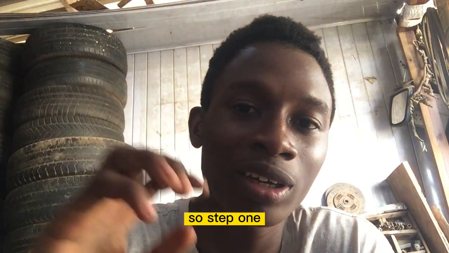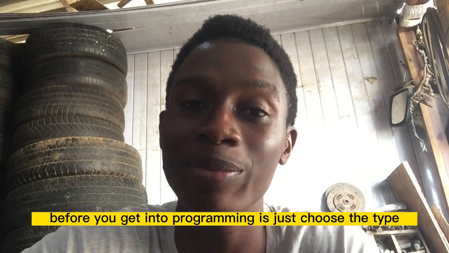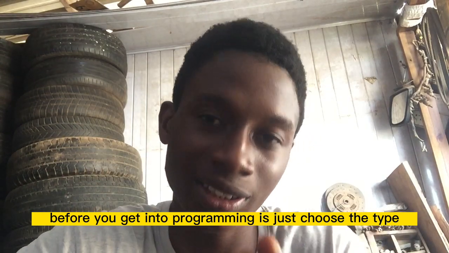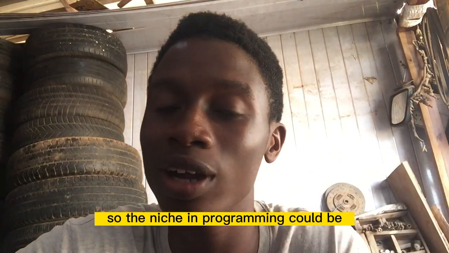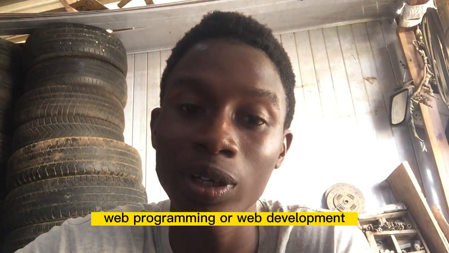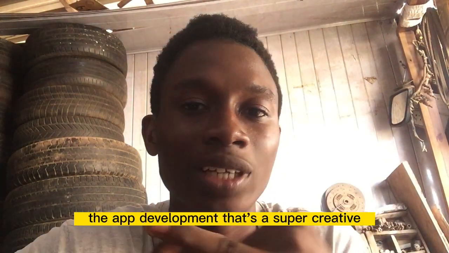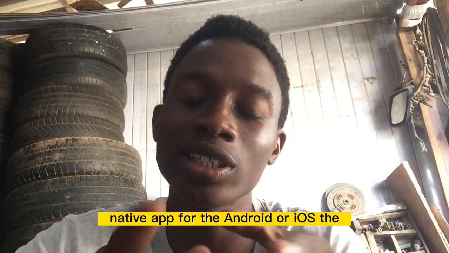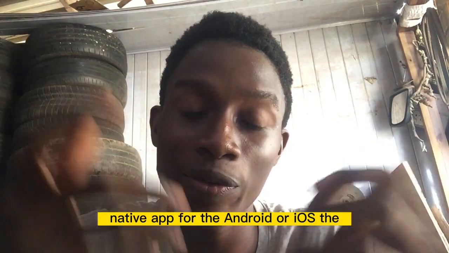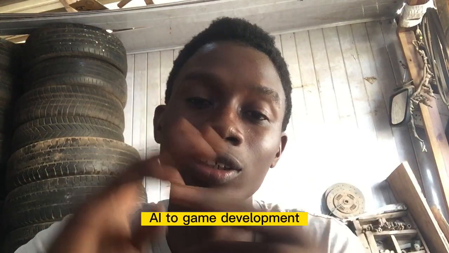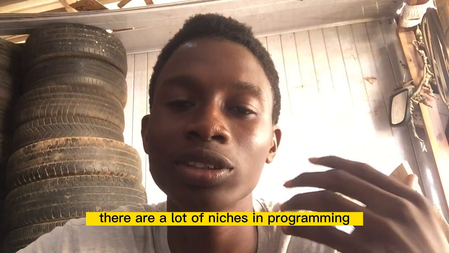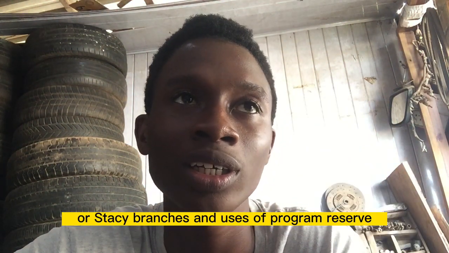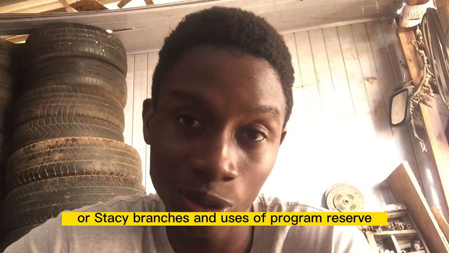So step one, before you get into programming, is to choose the type of niche that you want to do. The niche in programming could be web development, app development, that is creating native apps for either Android or iOS, AI, or game development. There are a lot of niches in programming, or should I say branches and uses of programming.